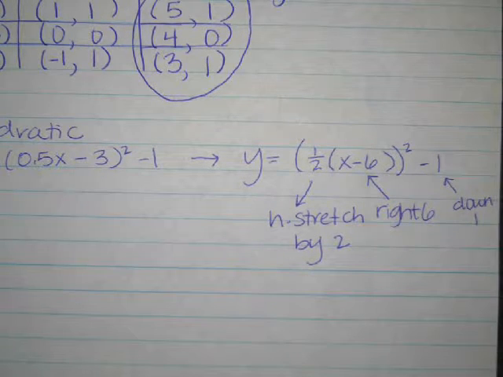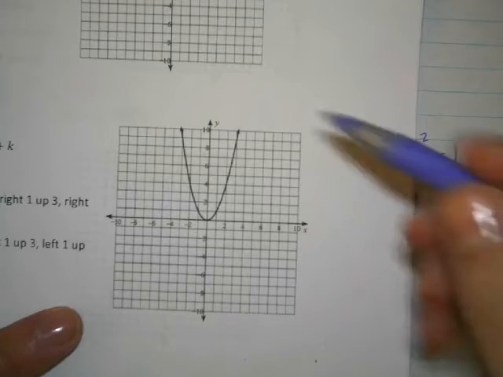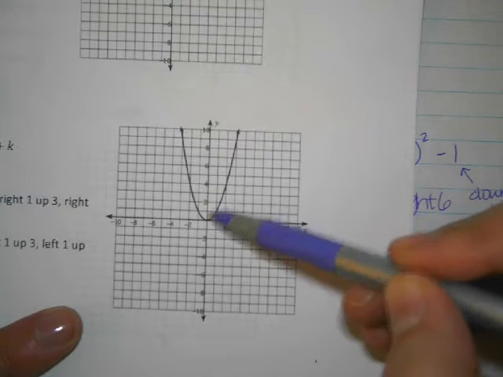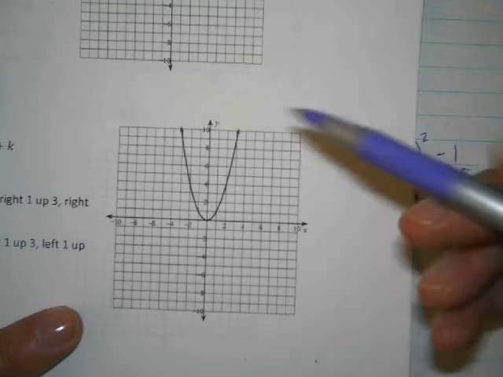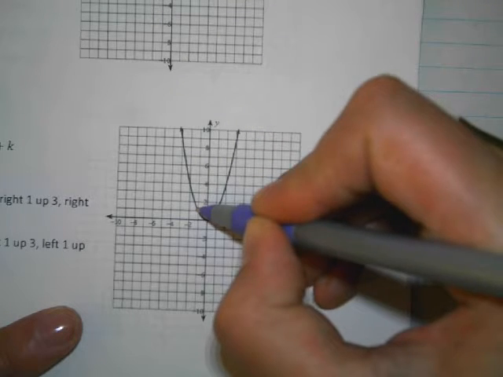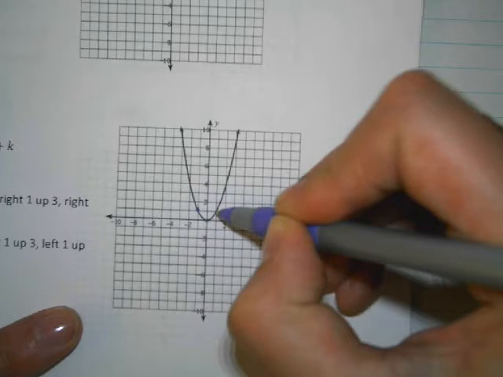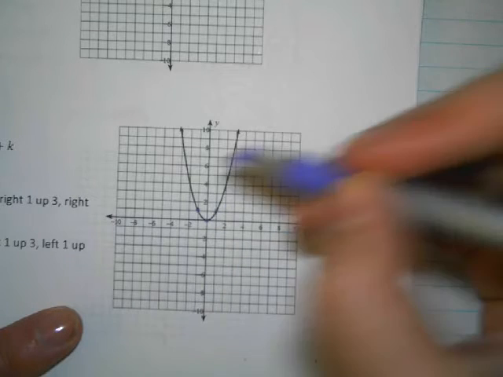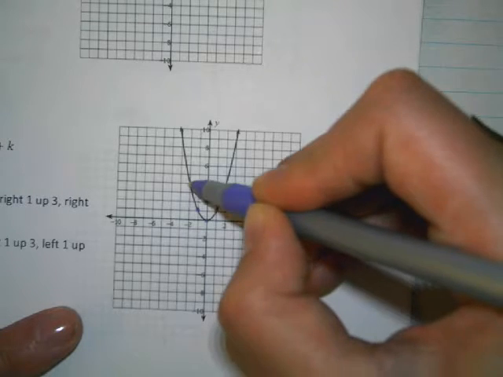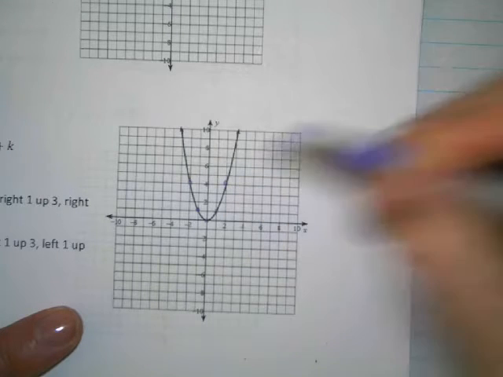Okay. So I'm going to look at my parent graph and get some points. This time I'm going to have to get a few more points because I want to make sure that I'm not making it grow the same as an absolute value graph. So I'm still going to use the -1, 1, the 0, 0, and the 1, 1. I'm also going to use -2, 4, and 2, 4.